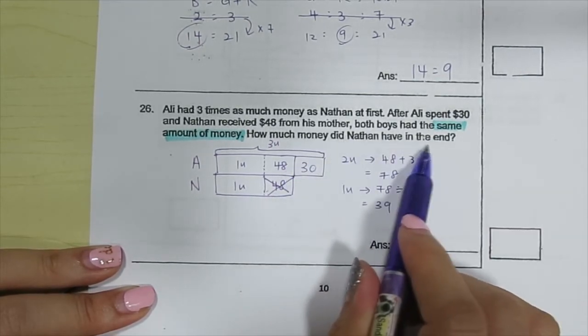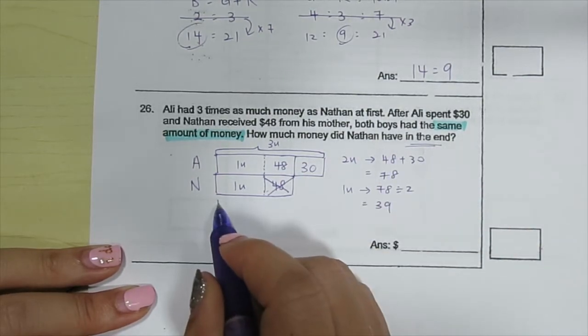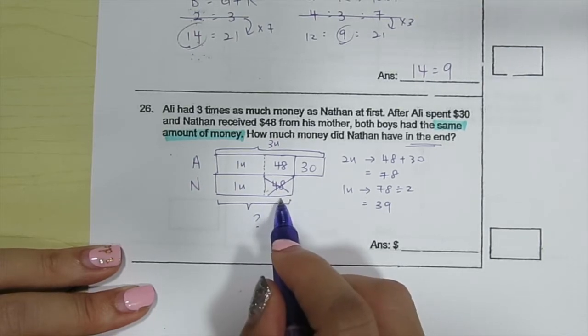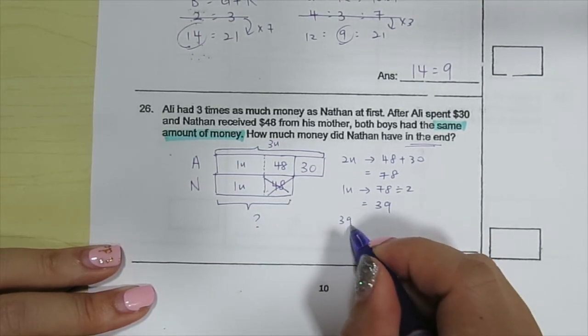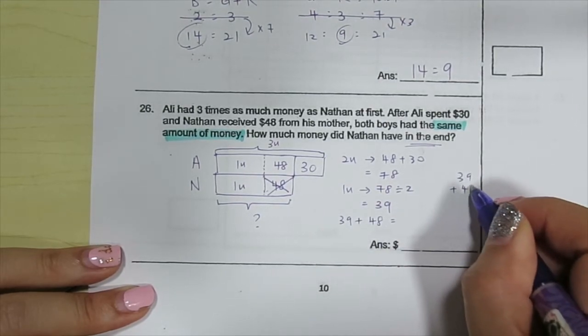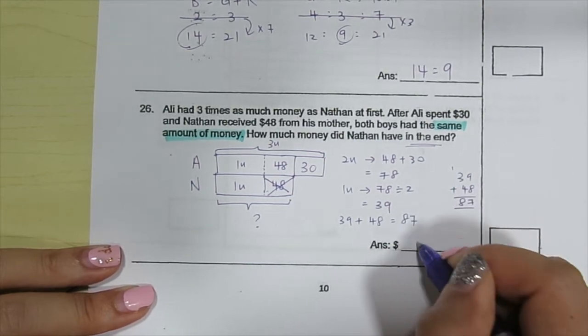How much money did Nathan have in the end? In the end, we're talking about after he received 48 from the mother. So 39 plus 48, $87.